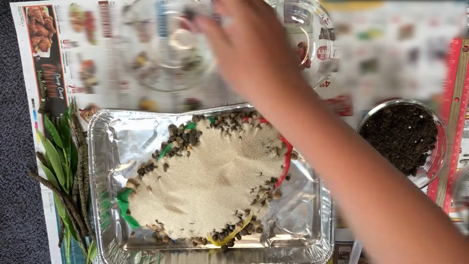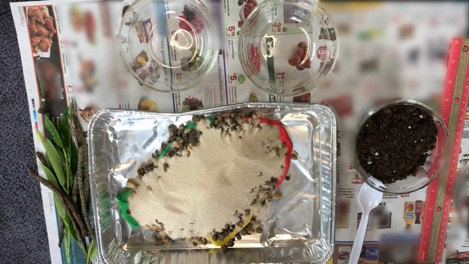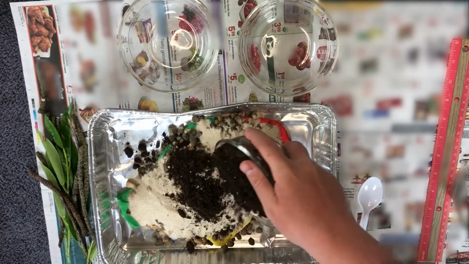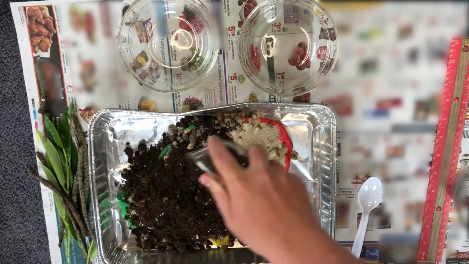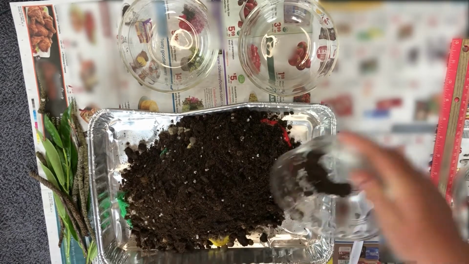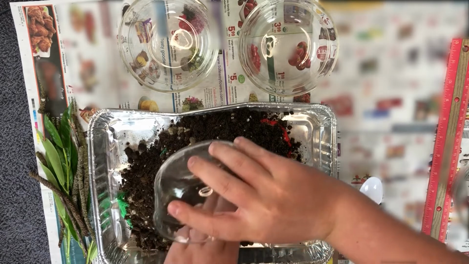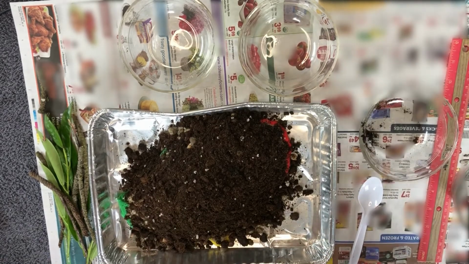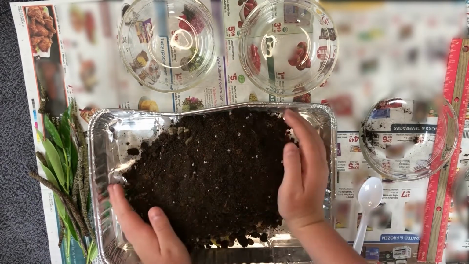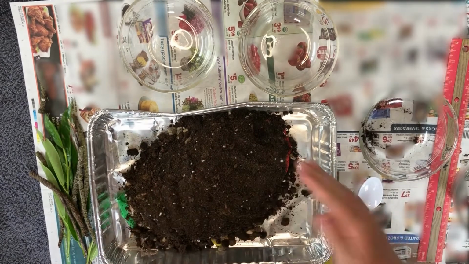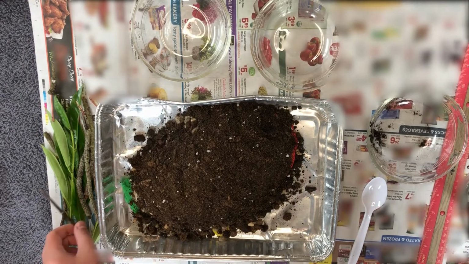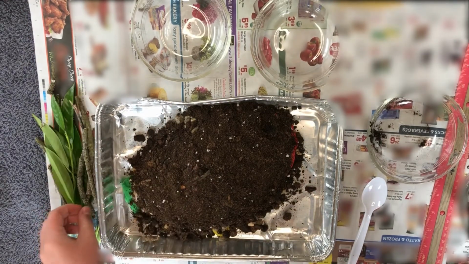All right, looks good. Next, cover the sand layer with the 1 cup of potting soil. After that, use your hands to gently press down on your model hill to make sure the structure is sturdy. Finally, stick your leaves and twigs in your hill in an upright position. Don't just lay them flat on top of the soil.